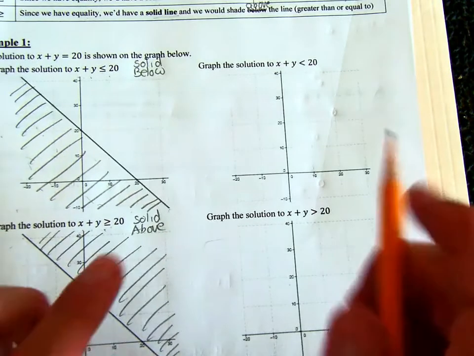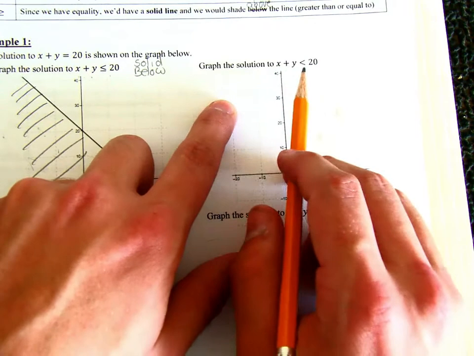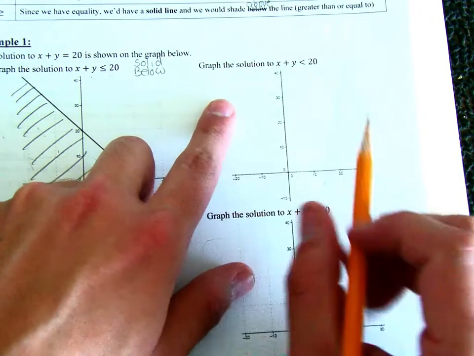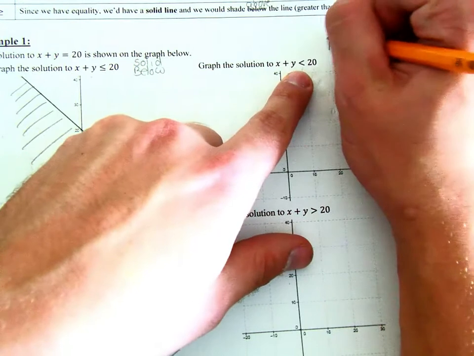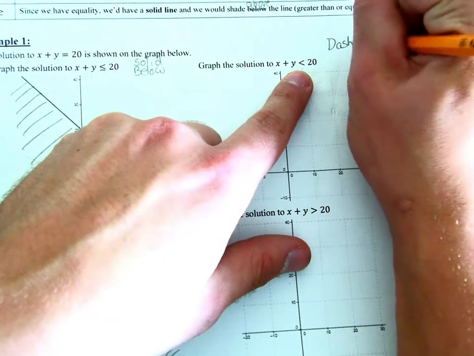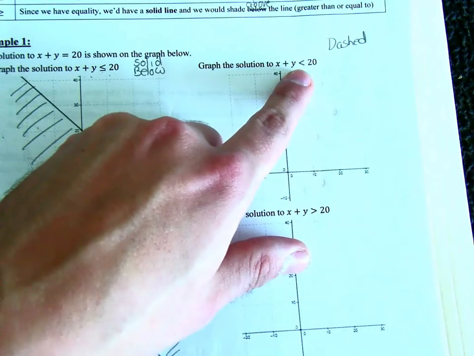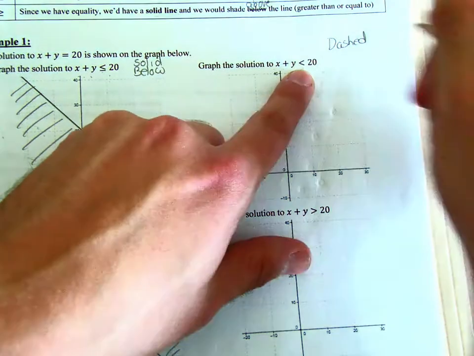They want us to graph the solution to x plus y is less than 20. So we know since we have less than, it's going to be a dashed line since we don't have equality. And since it's less than, we're going to shade below.